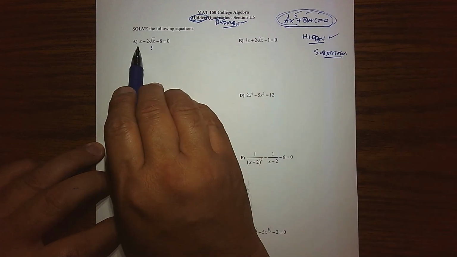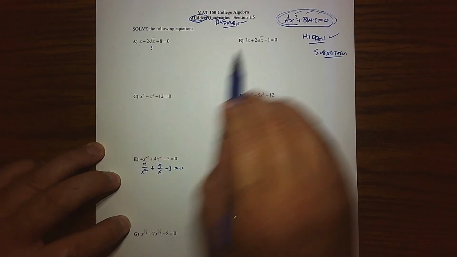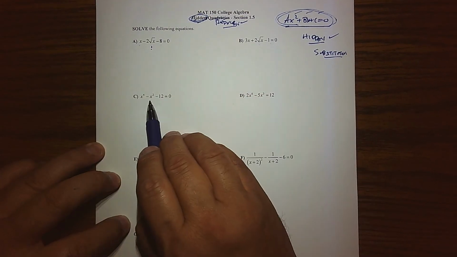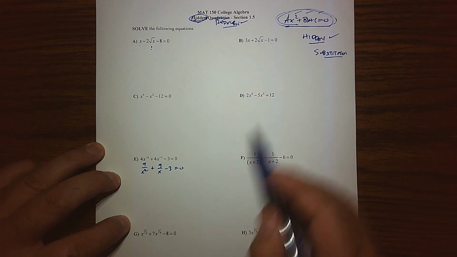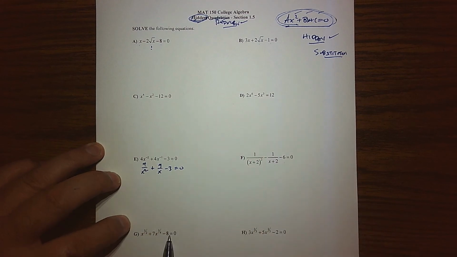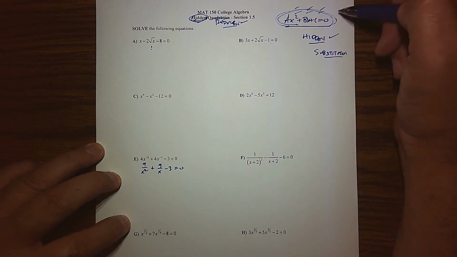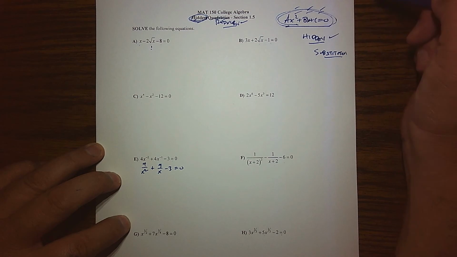So if you look at each one of these, they might not be polynomials, but there's 1, 2, 3 terms in each. So they all at least have that quality of having 3 terms being added or subtracted together.